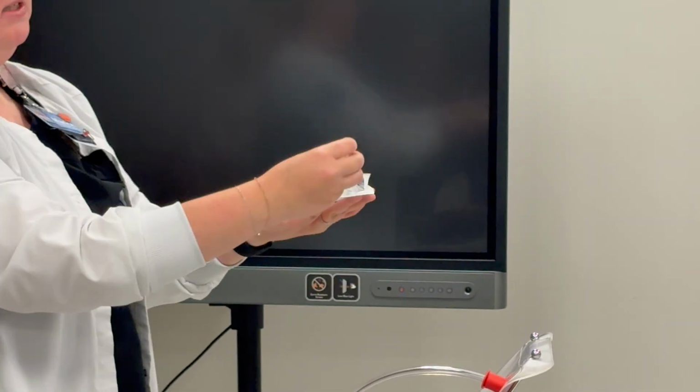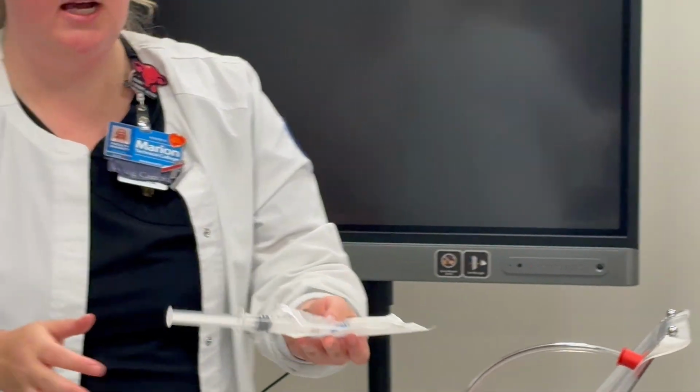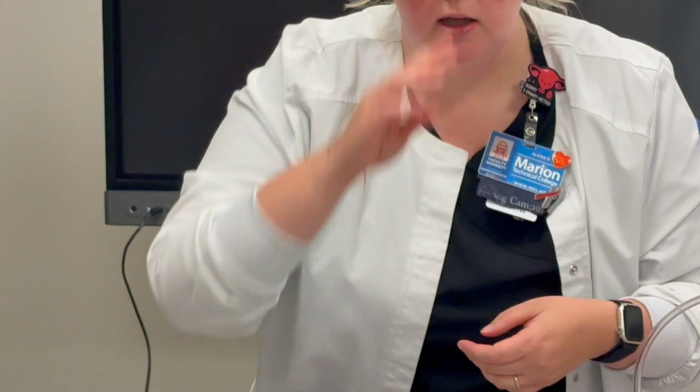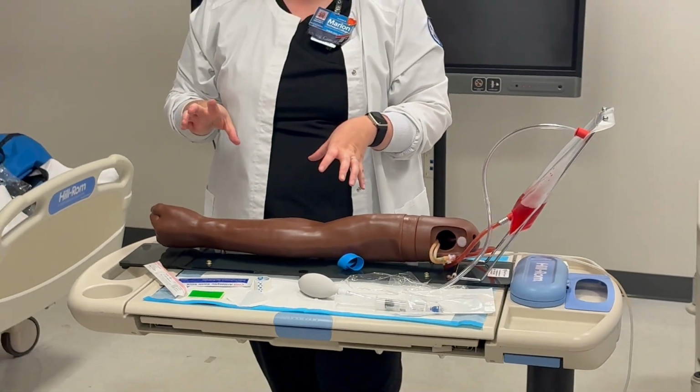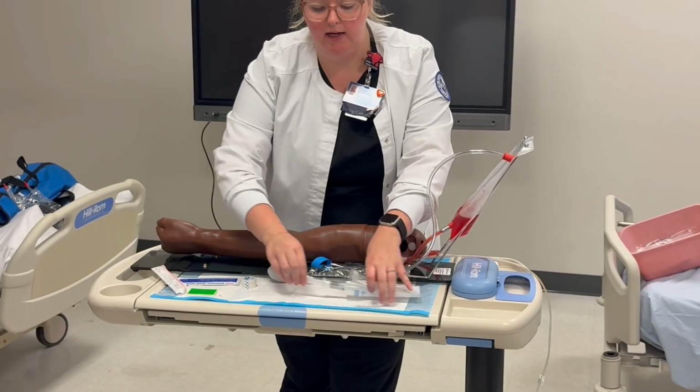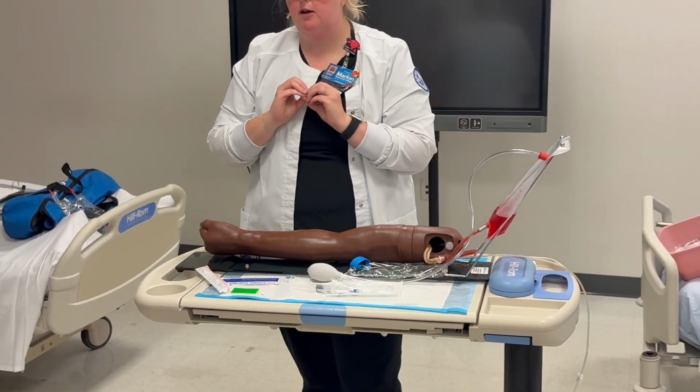out, okay? This is flushed. I'm gonna keep this next to my patient, okay? The reason that we do that ahead of time is your hand is gonna be busy, and I'll show you here in a minute, okay? So we wanna get all of our stuff kind of set up. Does anybody have any questions about that process?